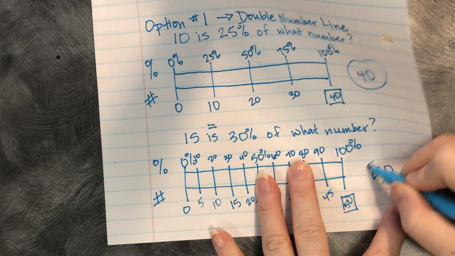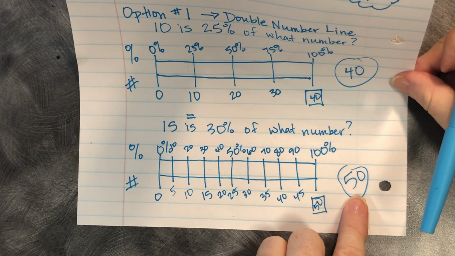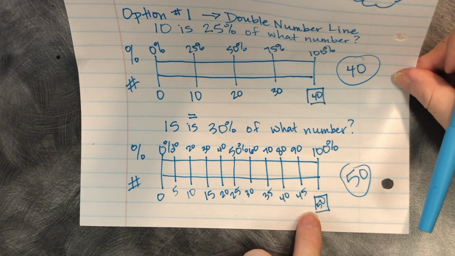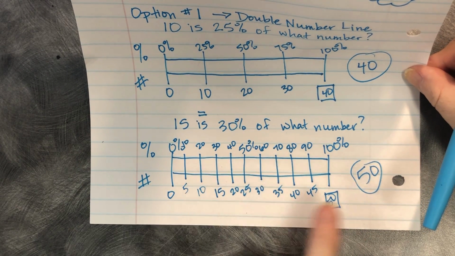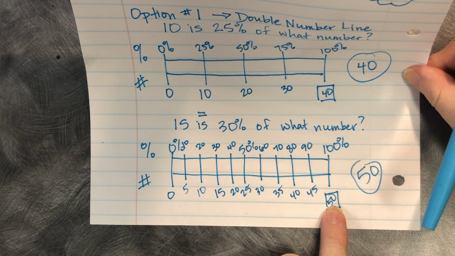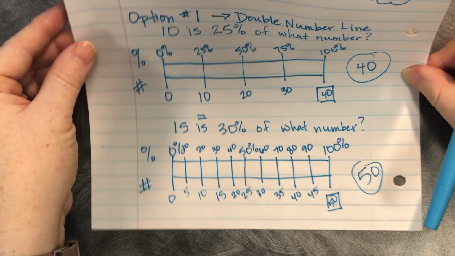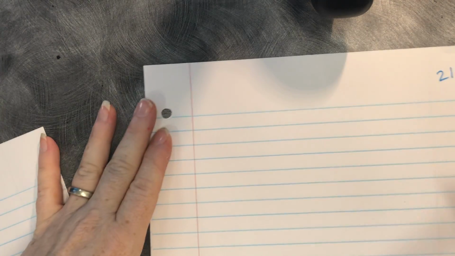50 is our number. Notice how I'm not putting a percent on it. Because remember, it's a bottom number, and these are numbers. The percents are on top. So my answer is 50. Now, there is one other option that we can use when solving these. So I'm going to show you option number 2.